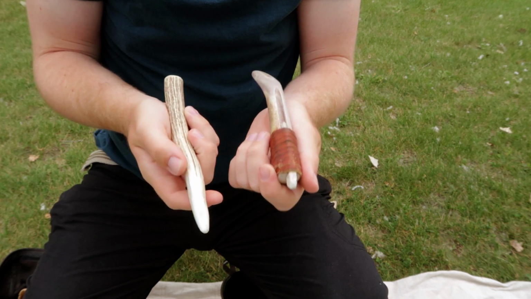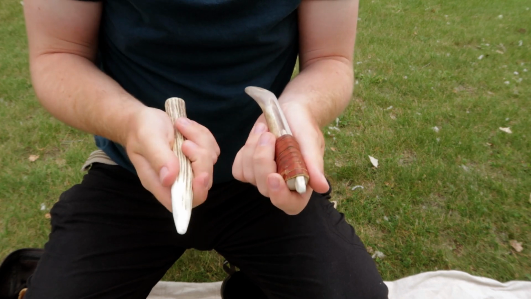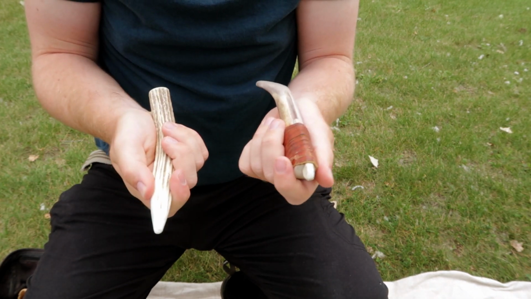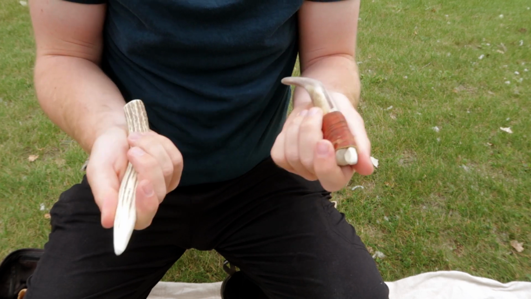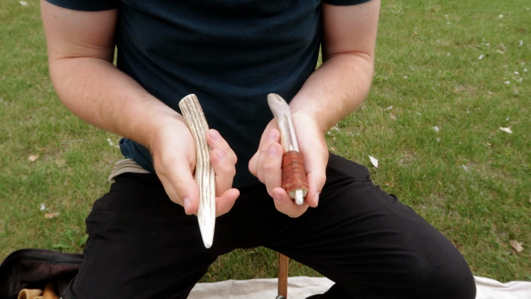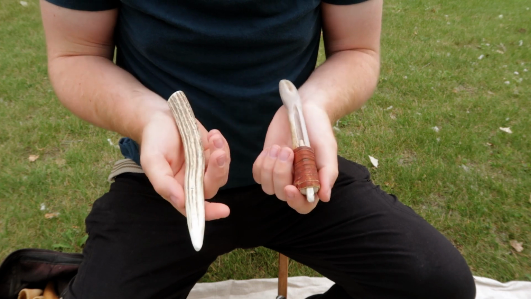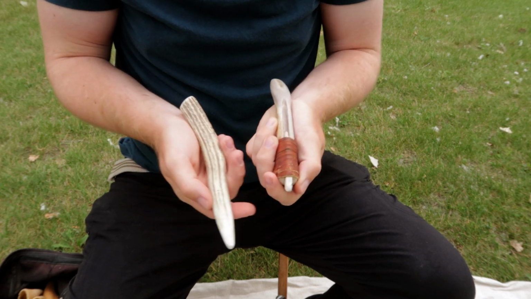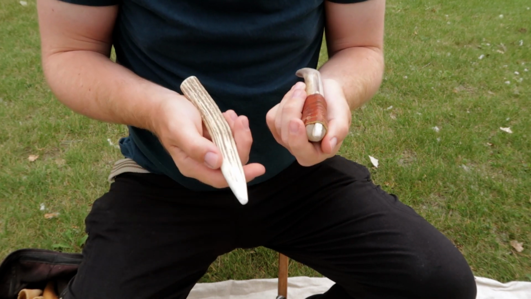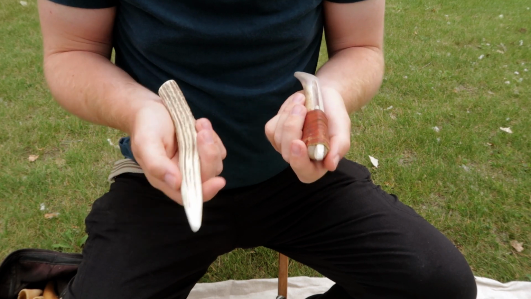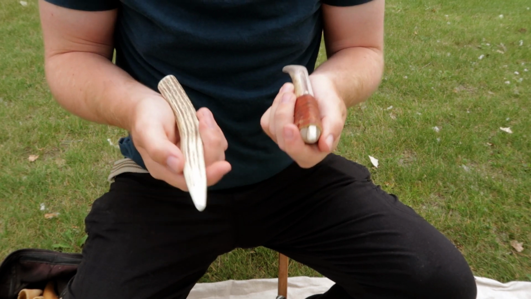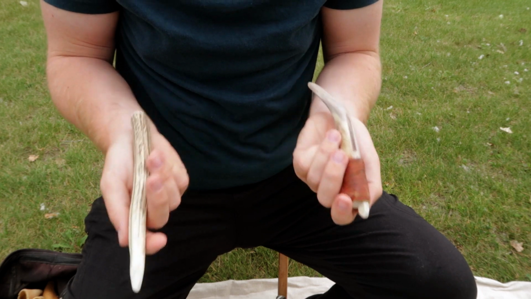The third technique is called pressure flaking, where you take a tool and you set it against the edge of the stone and press in and down to release a flake. With pressure flaking, you're going to release a smaller flake than you could with indirect percussion or direct percussion, but you're going to have a lot more control over the piece, and this is very good for final shaping and sharpening of the tool that you're making.